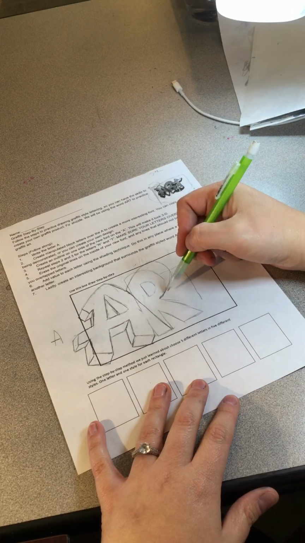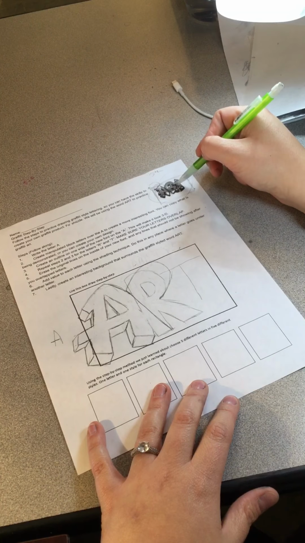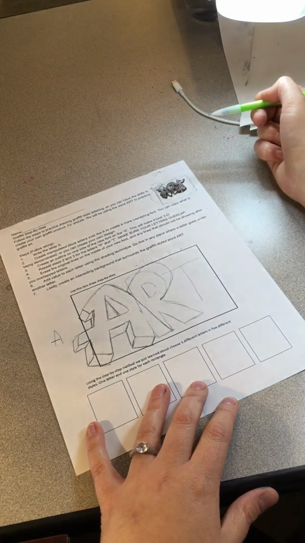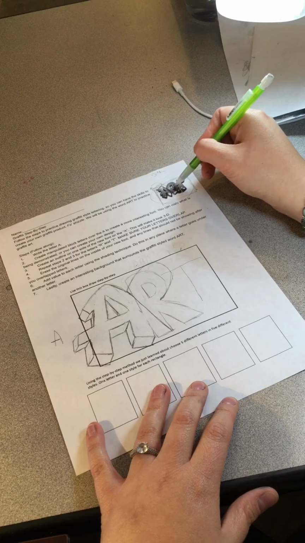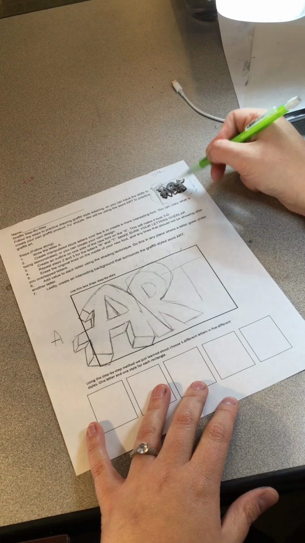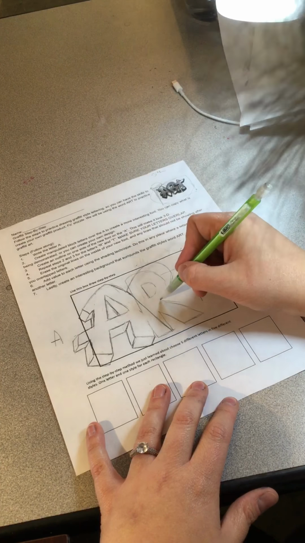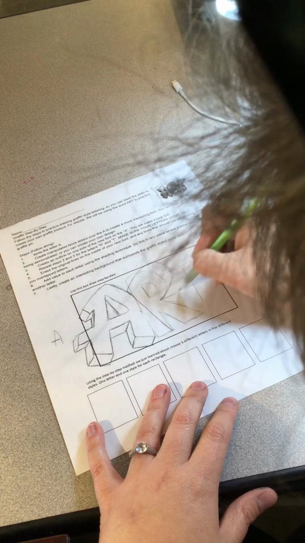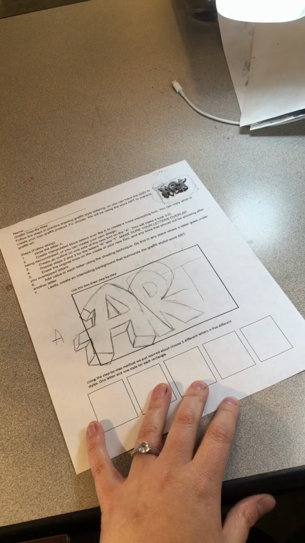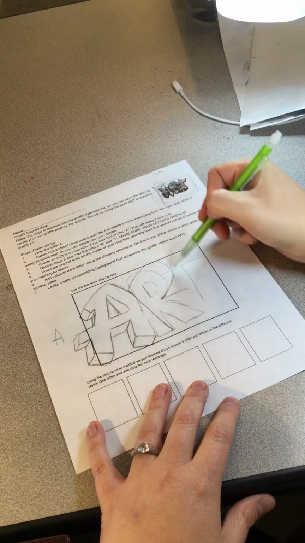Okay. All right, so now if you look here, we are just going to go straight out horizontal, and then we come down into a bottom, like a to the left diagonal. So here we go. I'm going to start with the first line. So just straight out horizontal. Should be following along. Just draw the lines that I'm drawing.